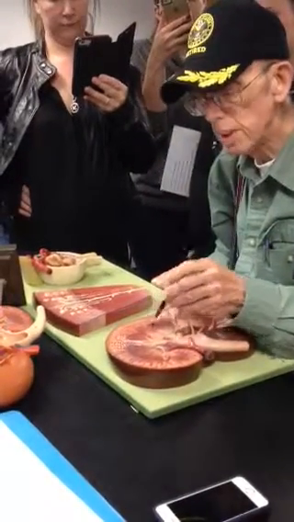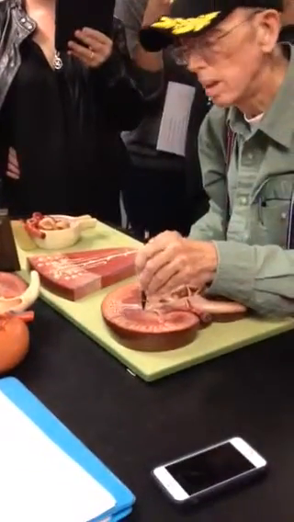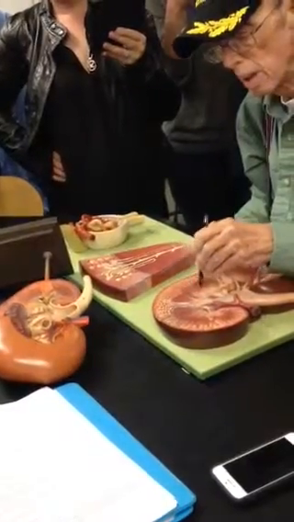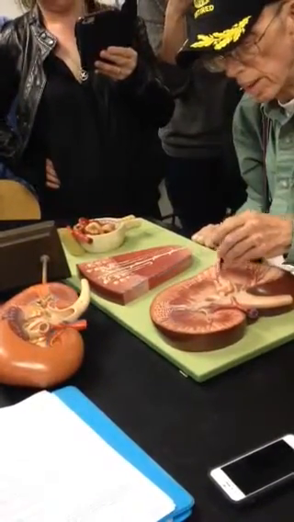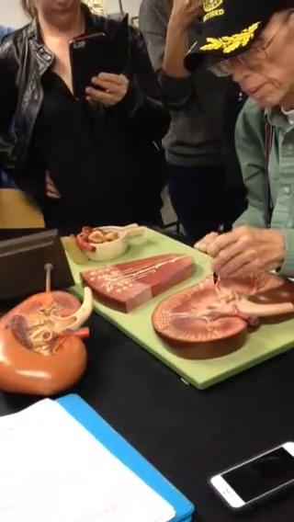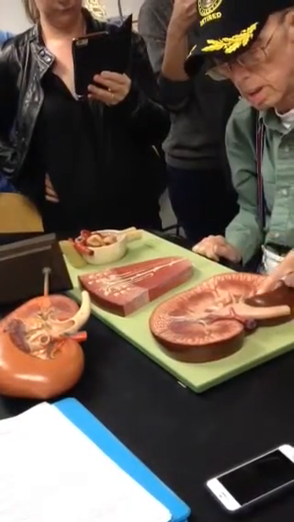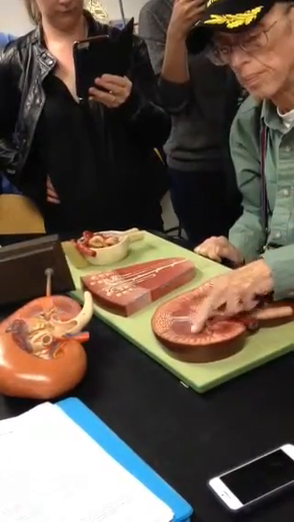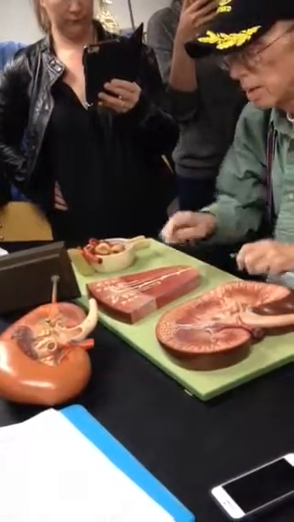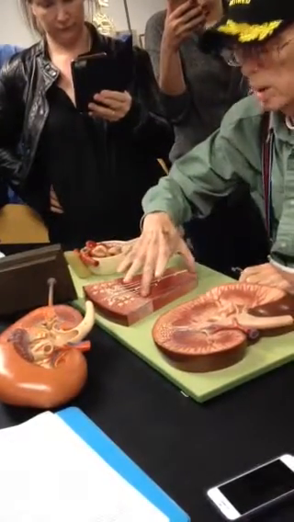Interlobar arteries. This, by the way, is an interlobar vein. You see that? Right here. Right here, interlobar vein. Here's an interlobar artery, right here and right here. Now, they outline the border between the renal cortex and the renal medulla. They outline the border. They form the border. You got that? Just right here. You see that? Renal cortex, renal medulla.